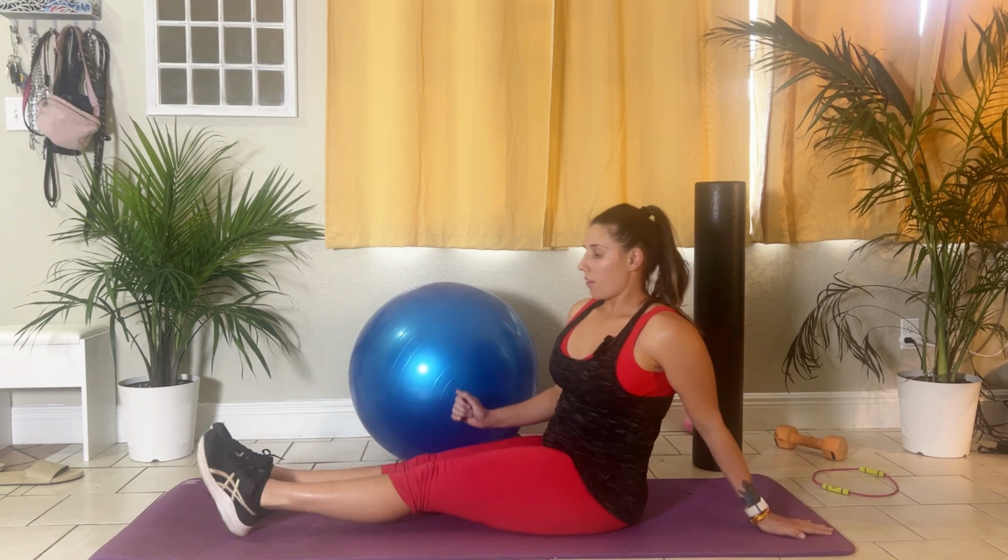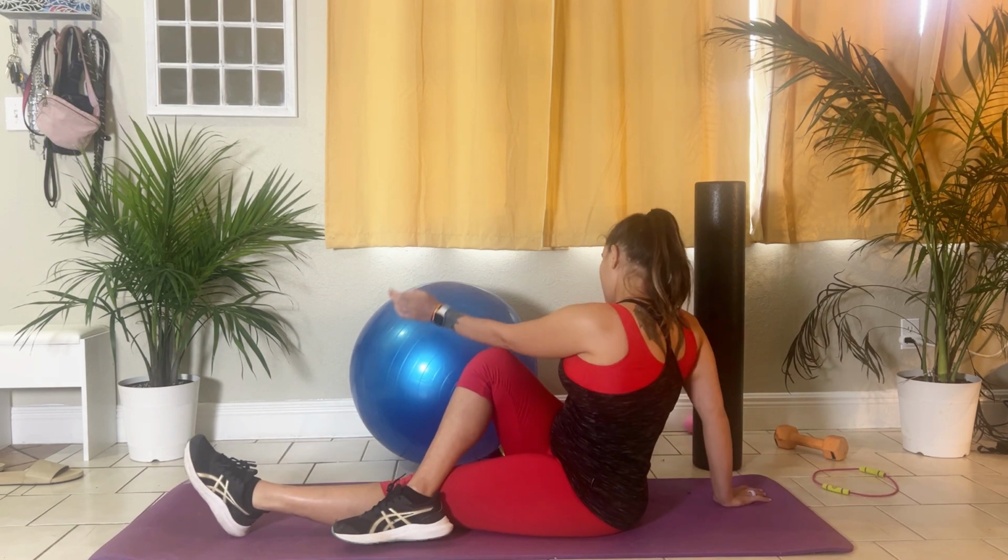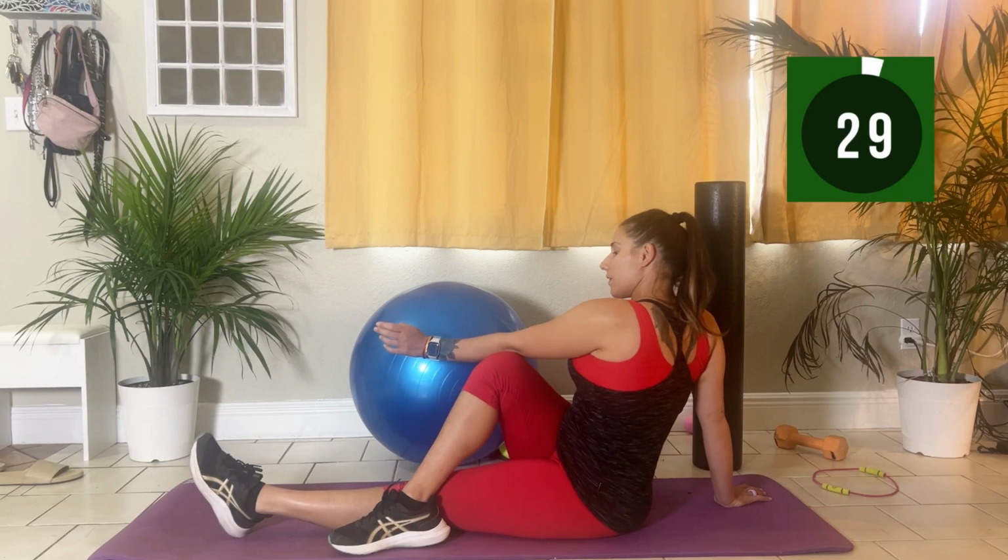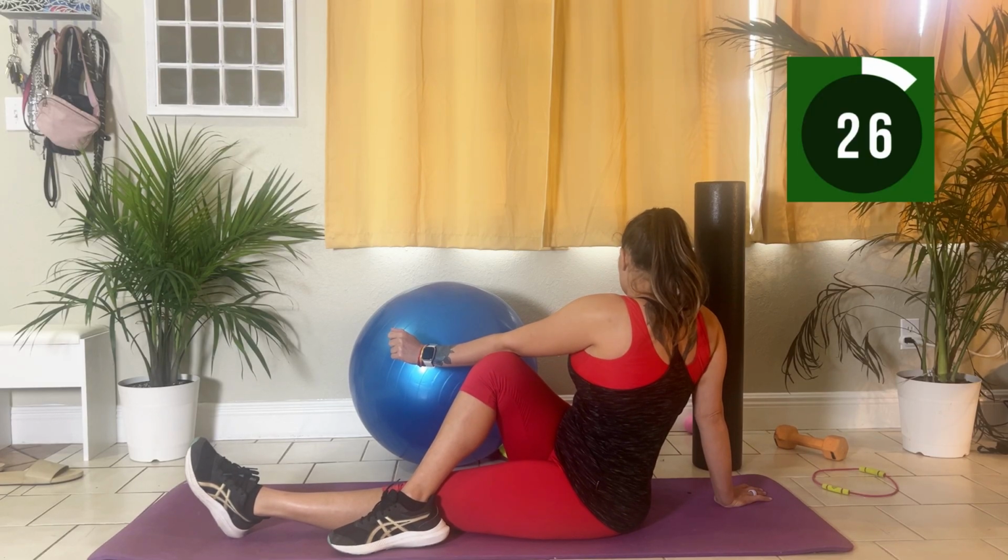Good. And then we'll do the other side, cross and twist. Keep pressing this elbow into that knee.